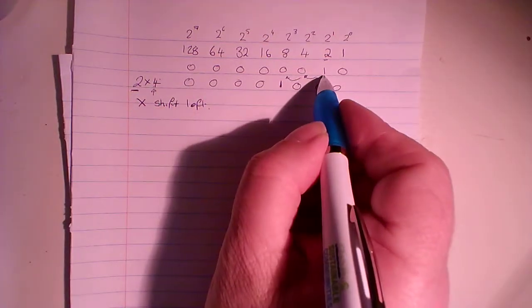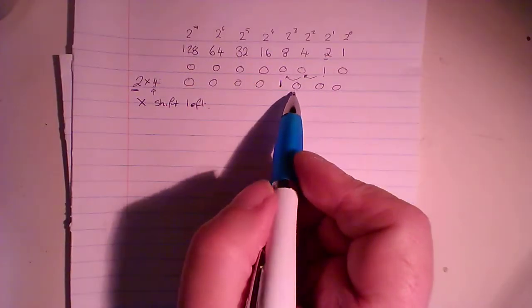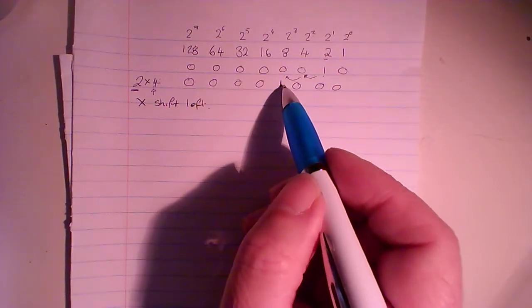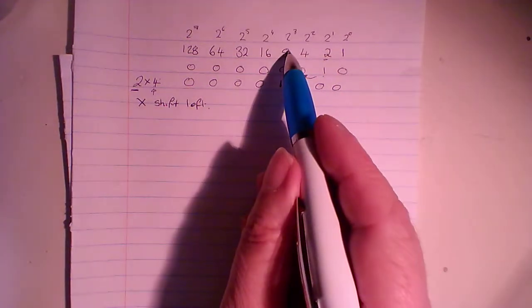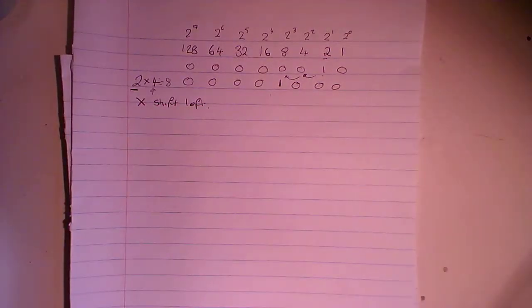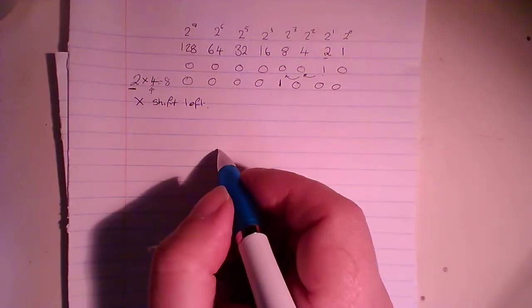So I've taken that number and shifted it left by 2 places. And you can see that what I've got now is 8. So 2 times 4 is 8. So that's the whole idea behind shifting. Shifting to the left is multiplying, shifting to the right is dividing.